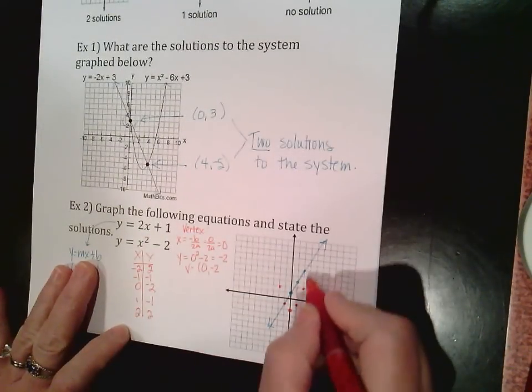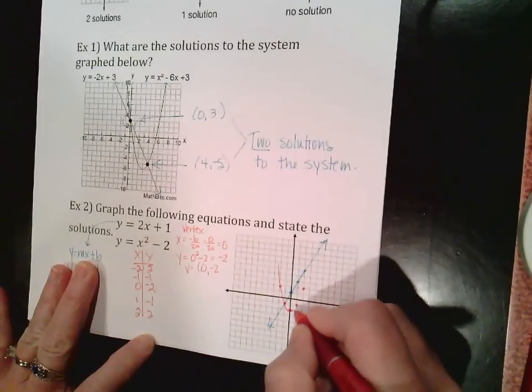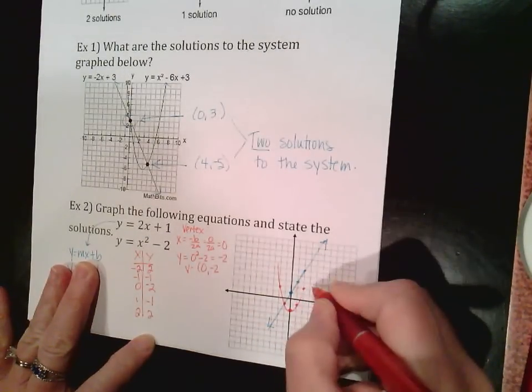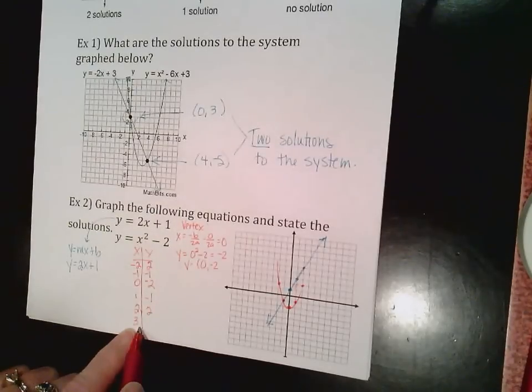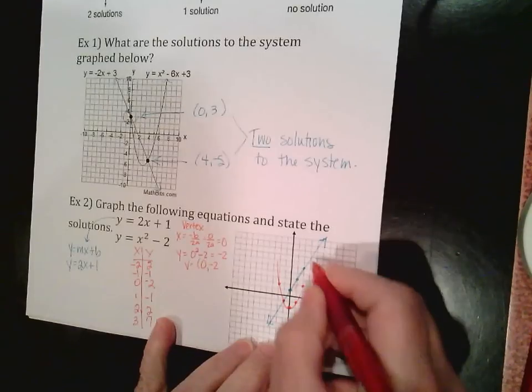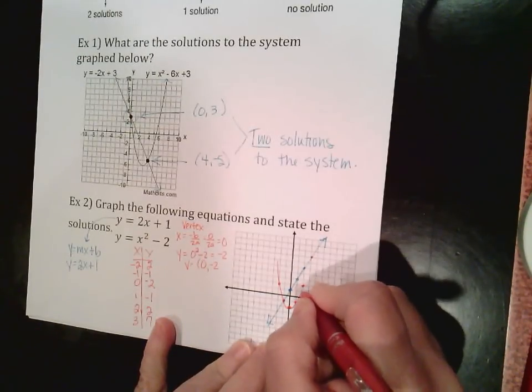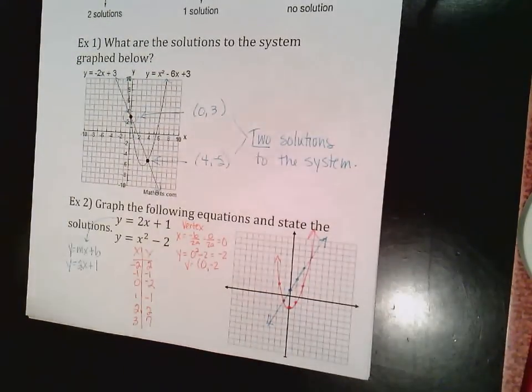Just because I see that this parabola is going to cut through here, and then it's also going to cut through on this side, I'm going to add 3 and see what the coordinate for 3 is. 3 squared is 9 minus 2 is 7. If I go over 3 and up 7, that's going to be that point where it cuts through. That just happened to work out there. That way we have precise points.